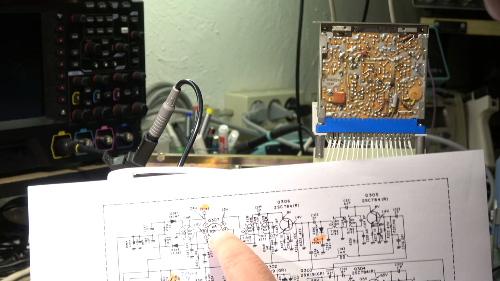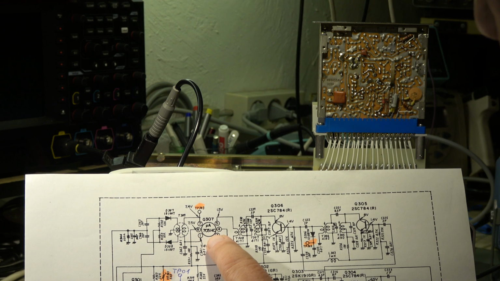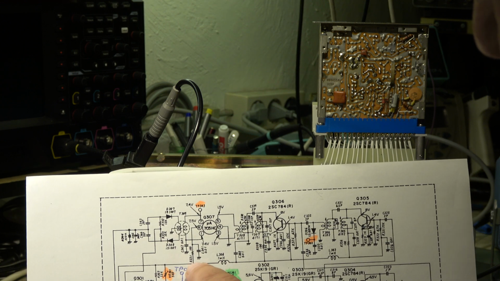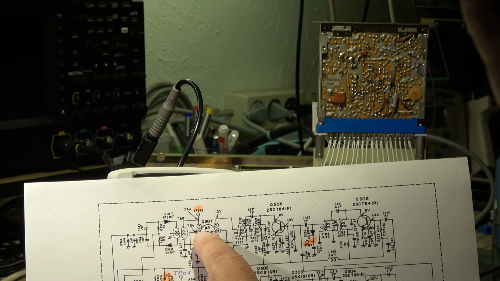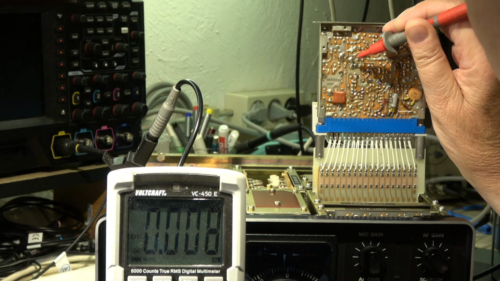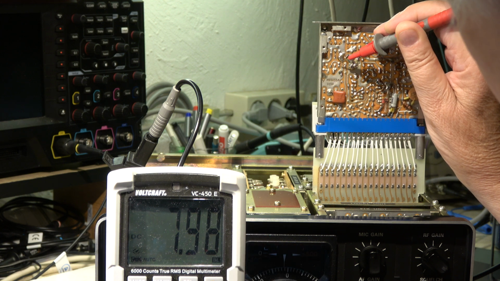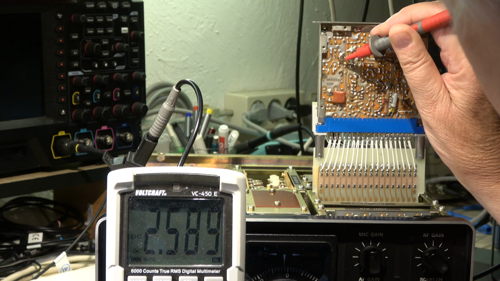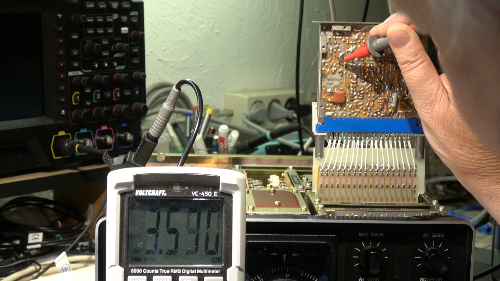This integrated circuit, it's a differential amplifier, is supplied from 8 volt via the 100 ohms, and should generate 7.5 volts. I can measure here the 8 volt line, 7.96, that's okay, and behind the 100 ohm resistor I'm measuring 3.56 instead of 7.5.